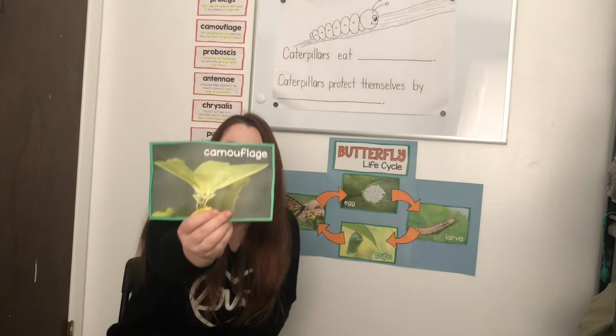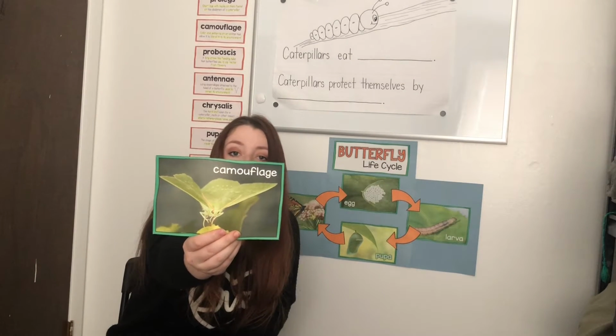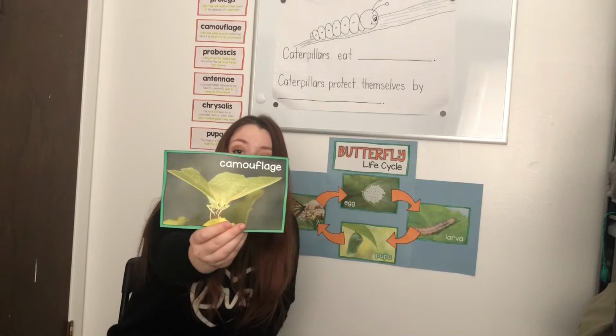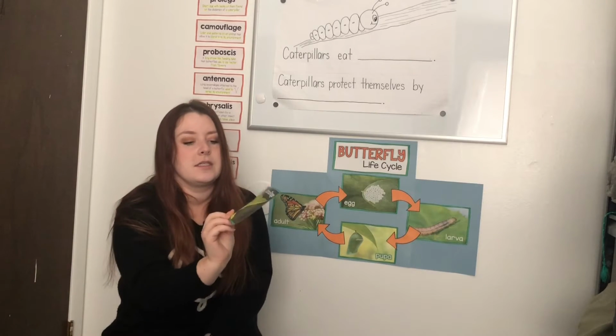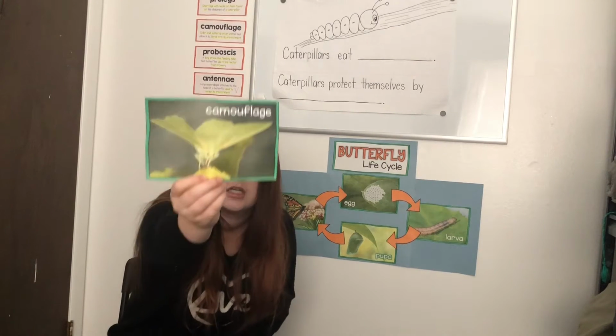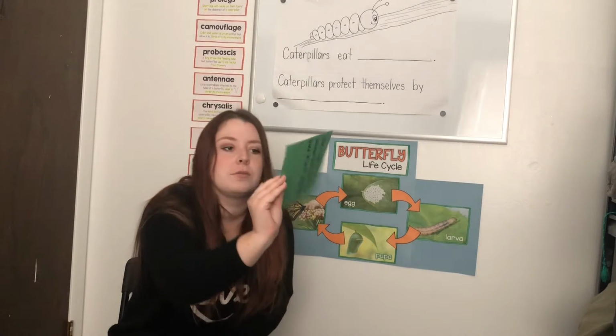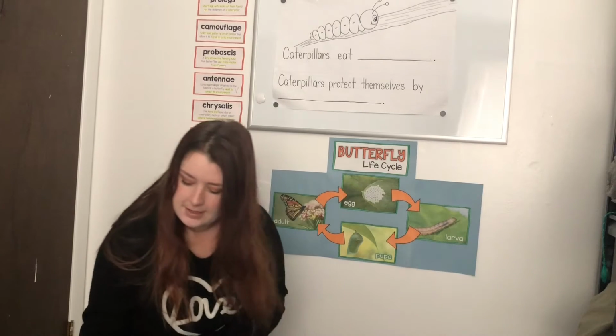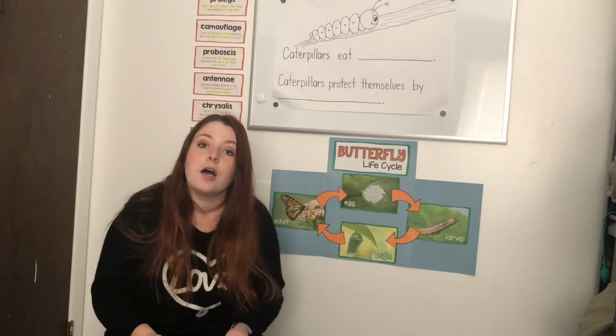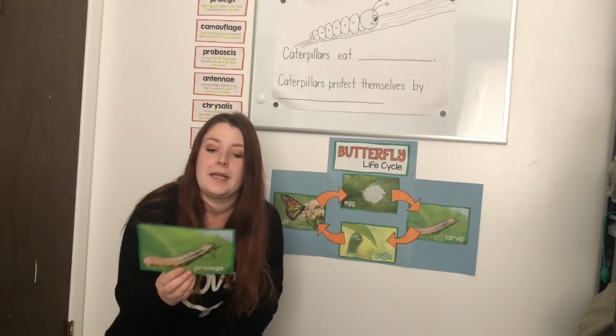Our next word is camouflage. Camouflage is color and patterns on an animal that allow it to blend into its environment. And you can see in this picture, this butterfly is using camouflage to make it look like a leaf. And so it's trying to blend in with the other leaves on that tree or plant.